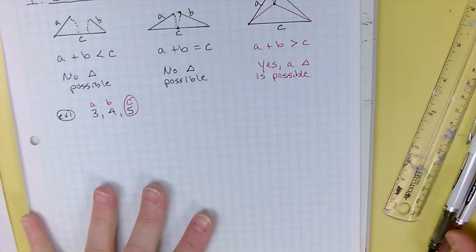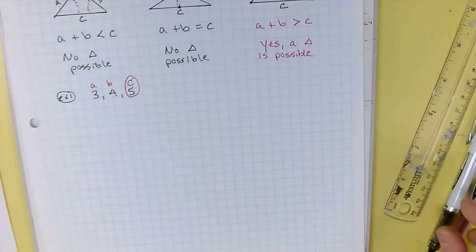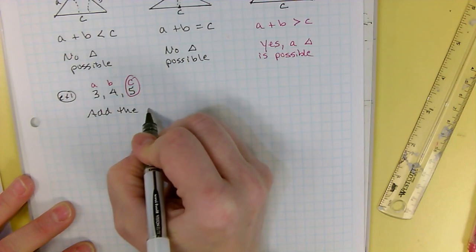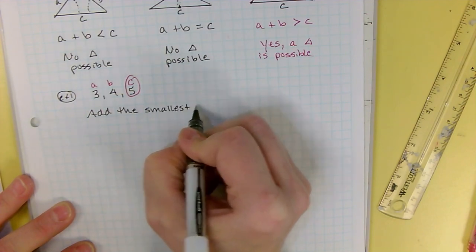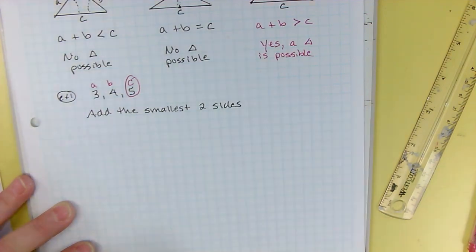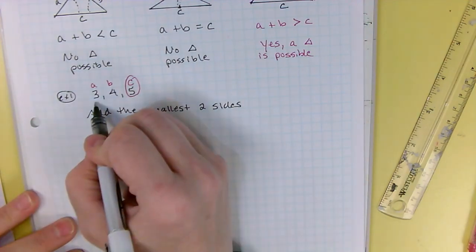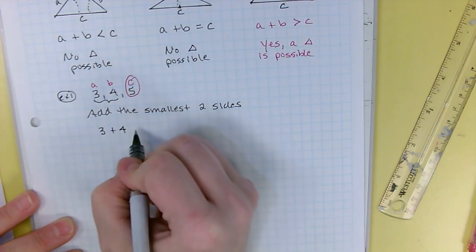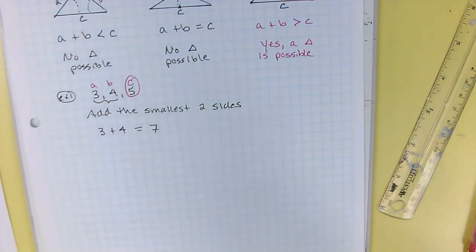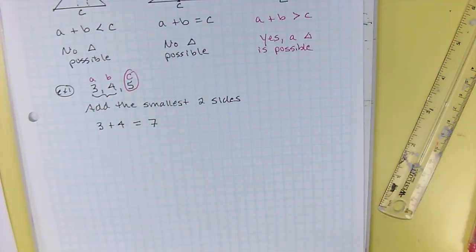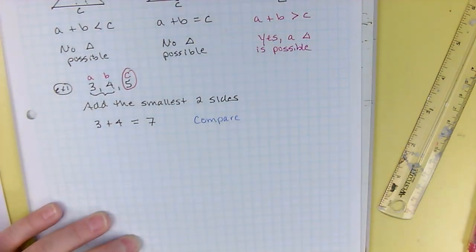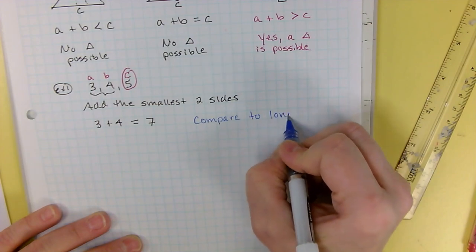So your strategy for figuring out if a triangle is possible is you're going to add the smallest 2 sides. So I'm going to take the smallest 2 sides are 3 and 4. So I'm going to go 3 plus 4. I'm going to add them together. That equals 7. Once you've added the 2 smallest sides, now you want to compare that sum to the longest side.